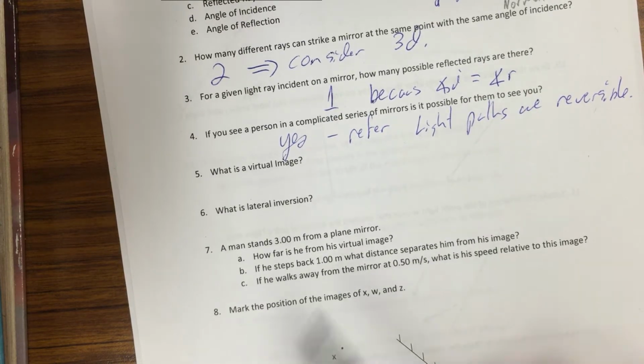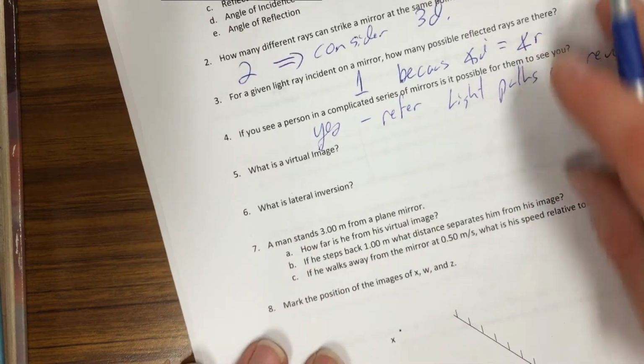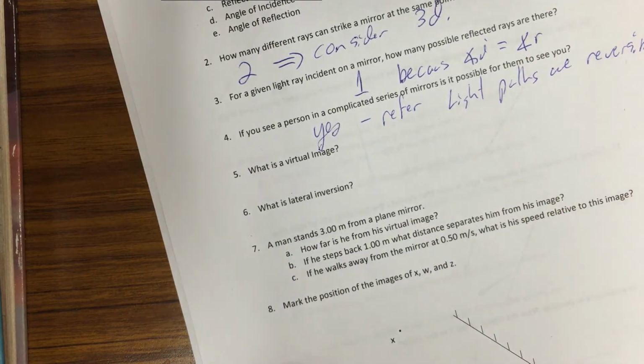Okay. Next question, what's a virtual image? Edward? The image an object forms in the actual mirror. Yeah, and that's an okay definition. It allows us to kind of work with some mirrors, but I want us to change that definition. I gave a different definition in our lab.